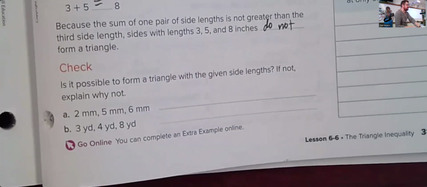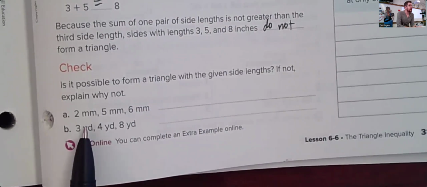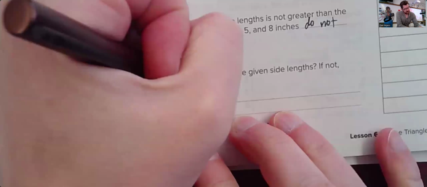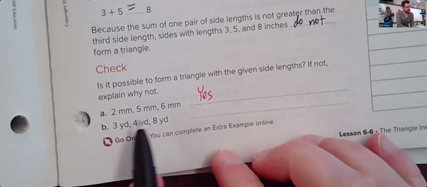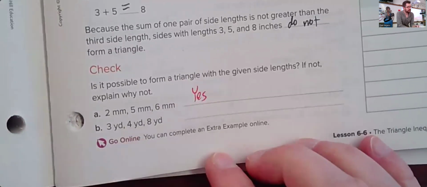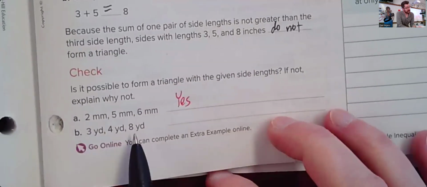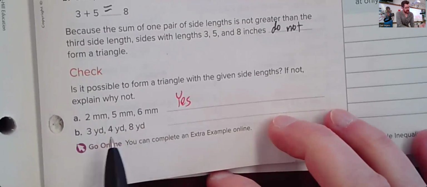Try those two. Do those two real quick on your own. And you don't need to do the explanation. The explanation is they're either greater than or they're not greater than the longest side. So you can just write a yes or no real quick on these ones. And actually, these are quick enough that I think we can just answer these real quick. A, yes. The longest length is 6. 2 plus 5 is 7. 7 is more than 6. Okay. The second one, B, 8 is the longest side. 3 plus 4 is 7, which is less than 8. So no.